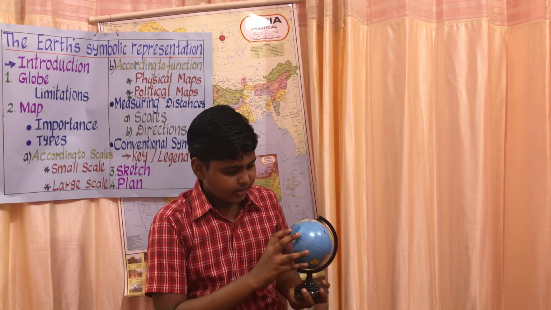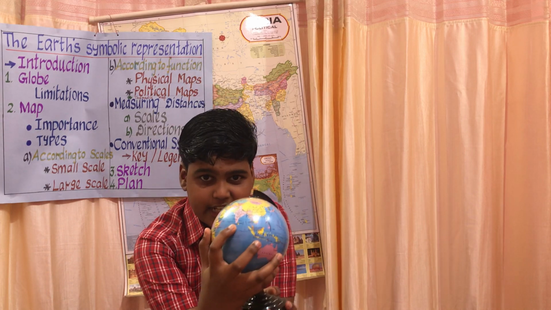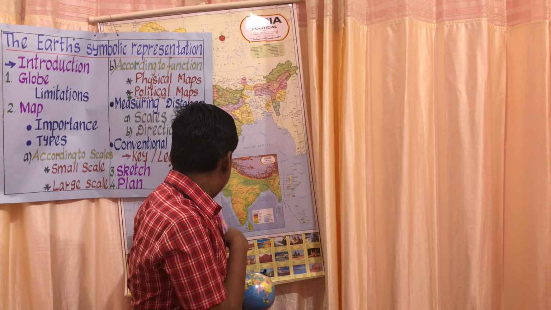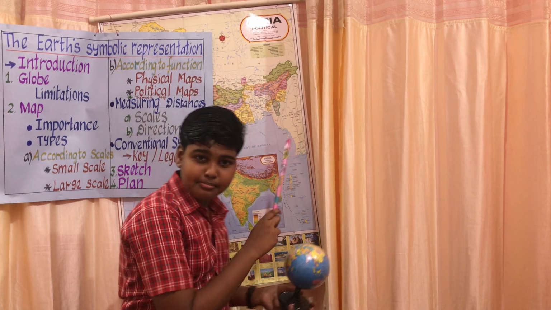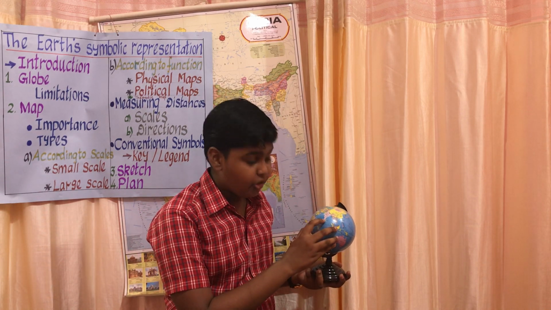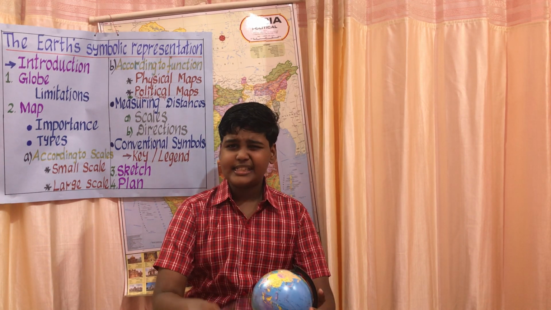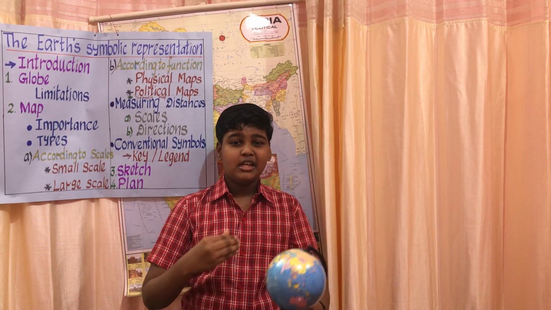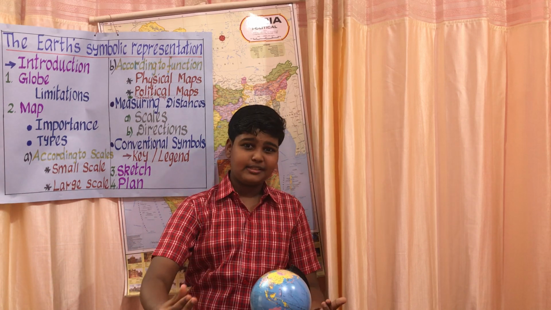Do you know why? Okay, now just look at this globe. Can you find Kanyakumari here? No. But in this map, you may find it. Cape Comorin, Nagercoil, Kanyakumari, everything is located in this map. But in a globe, it doesn't even show where Kanyakumari is. This is also a big disadvantage. So all these disadvantages make this globe a bit useless for us. So something easy and simple is needed to study the different features of the Earth.